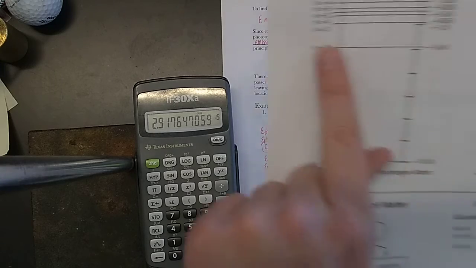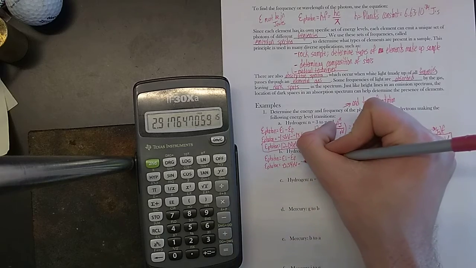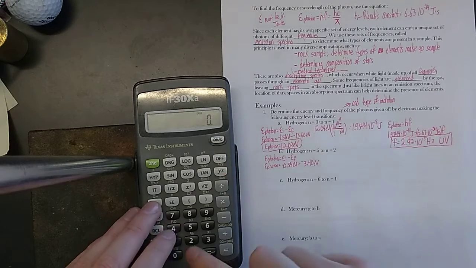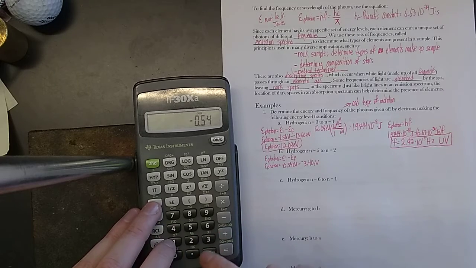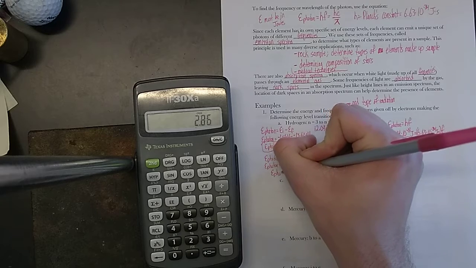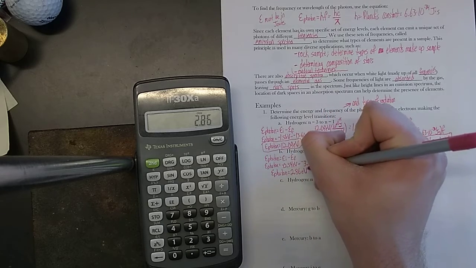The final, at n equals 2, is negative 3.4 eV. The energy of the photon that is given off is the difference between those energy levels, 2.86 eV.